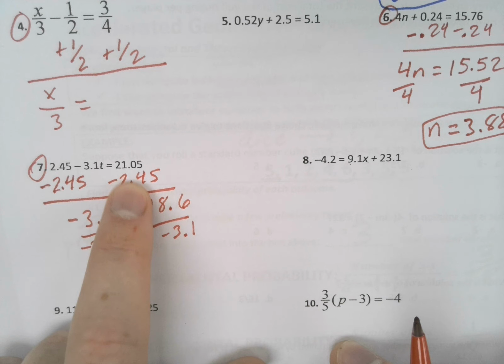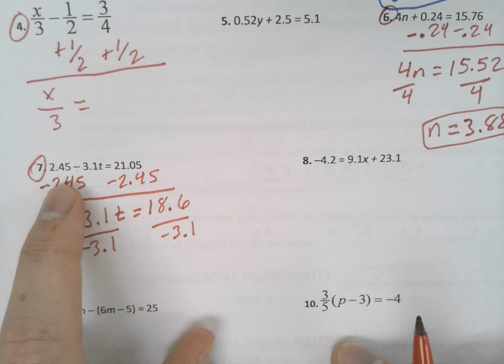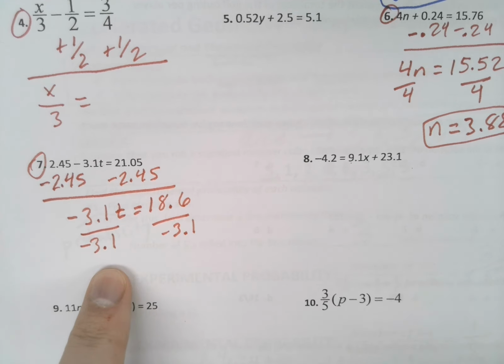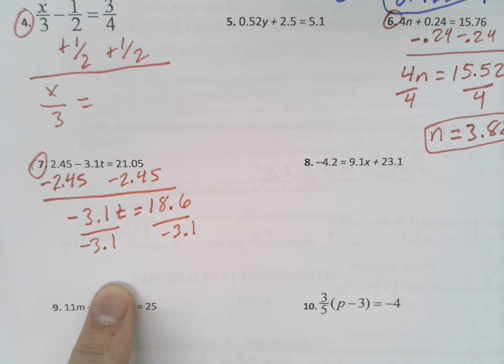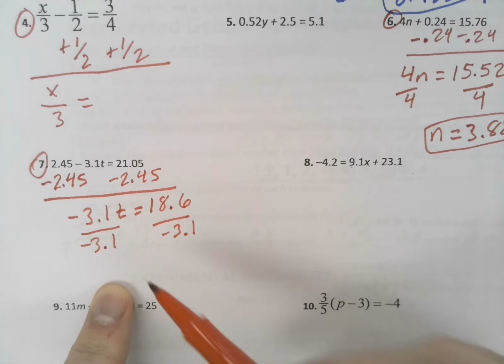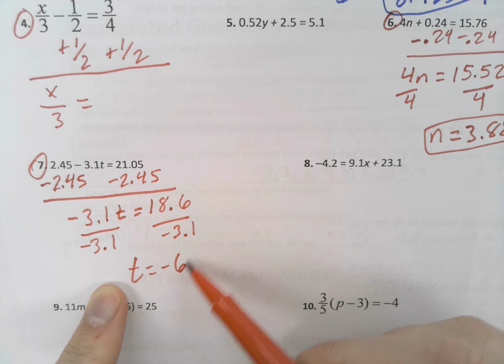Number 7, same idea, subtract 2.45 over. We're combining these numbers together. They're on opposite sides, so we have to do the opposite operation. Divide by negative 3.1. And you get T is negative 6.